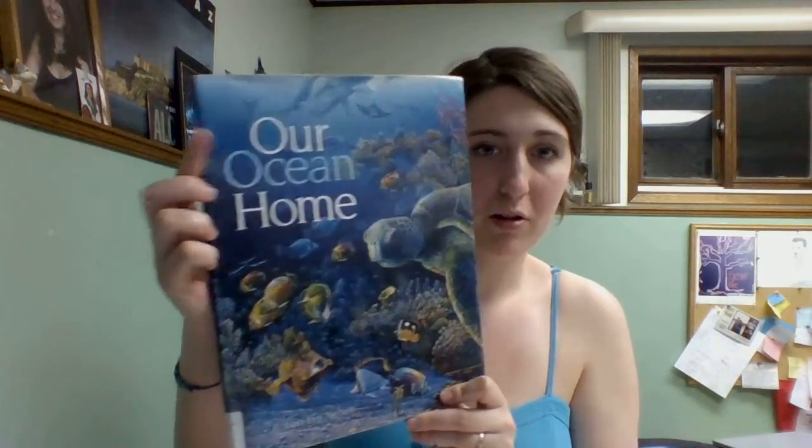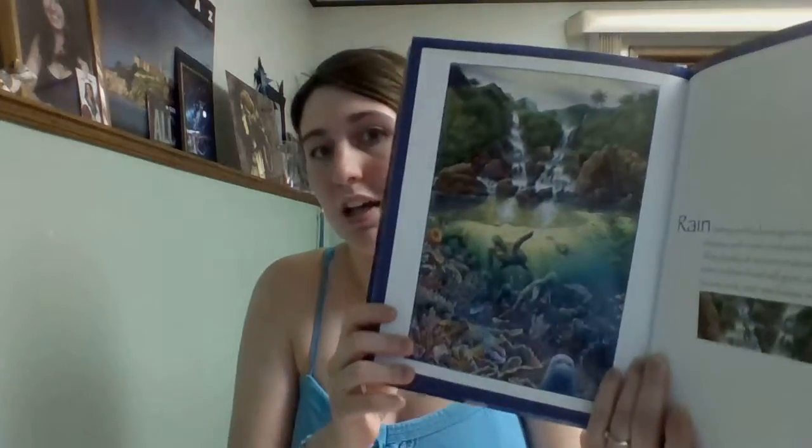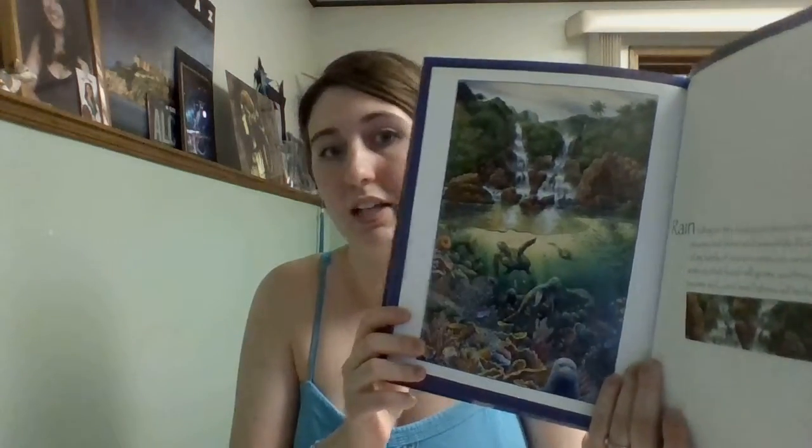And then a bit higher from that I have Our Ocean Home, which I love because I think the illustrations are absolutely beautiful, so it helps keep my attention as well as the child's. And it's also a good level for reading, but not too boring, not too hard, just right.